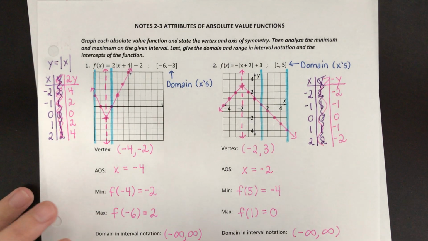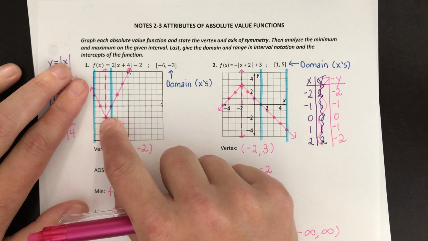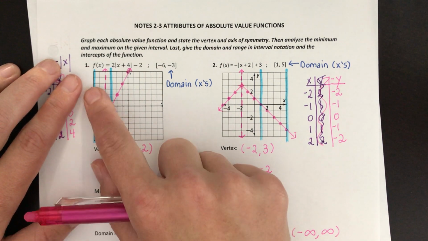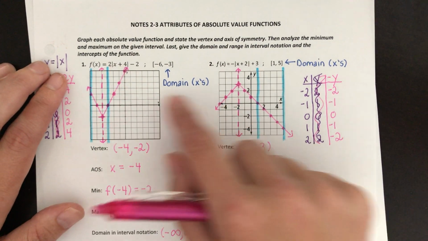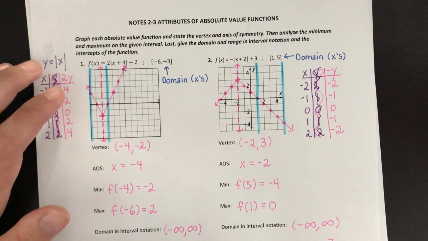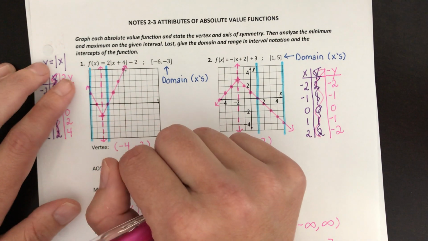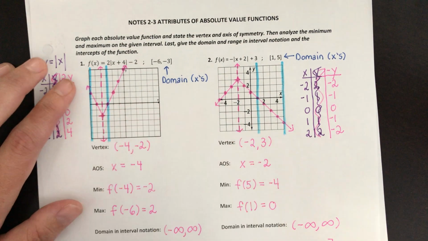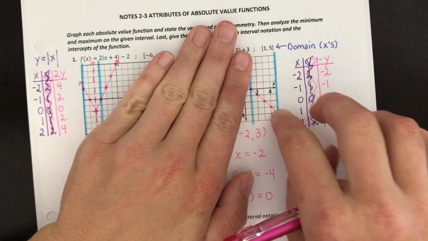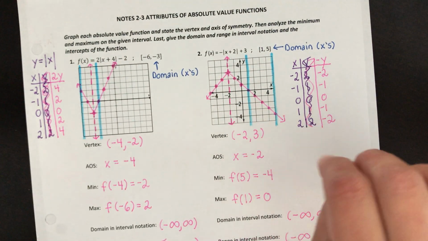Because remember, when we did these two problems, in this case the vertex was in the boundary, and it was the low point. I'm telling you right now, if the vertex lies in the boundary, it's either going to be the min or the max, depending upon if this graph opens up like this one, or opens down. And then you're only going to use one of the boundaries for the other one, for the min or the max, depending upon what the vertex was. If the vertex doesn't lie in the boundary, then it's easy peasy lemon squeezy. You just take the boundaries, and the higher one is your max and the lower one is your min.